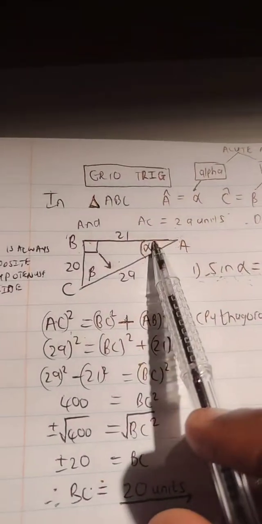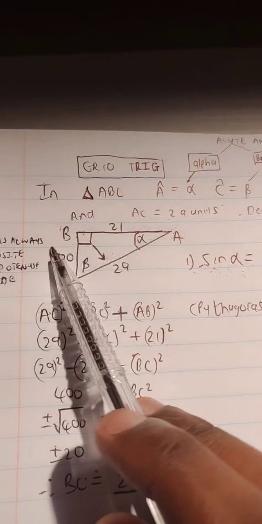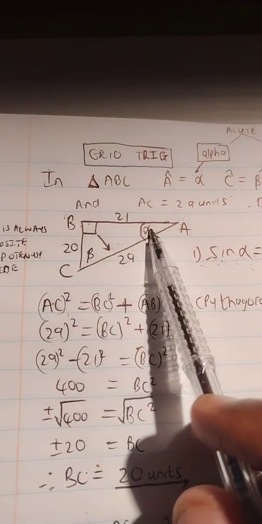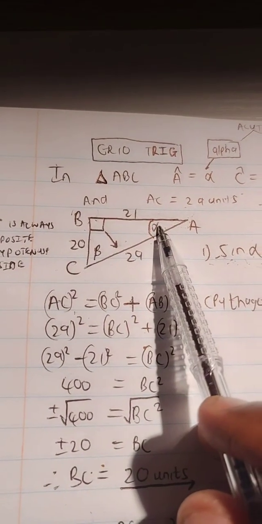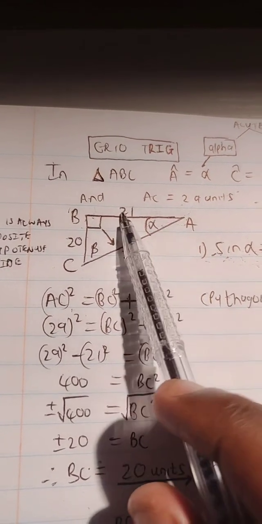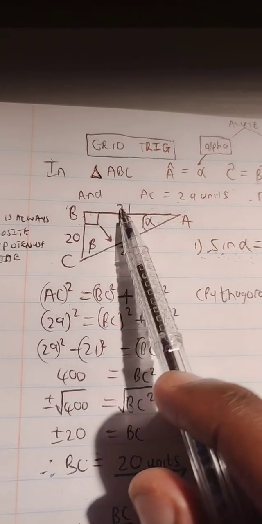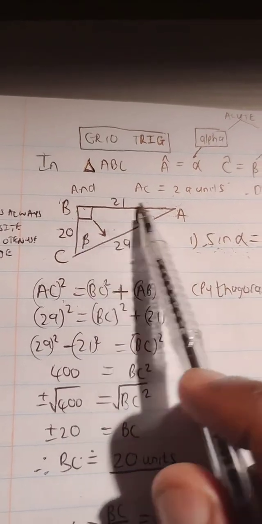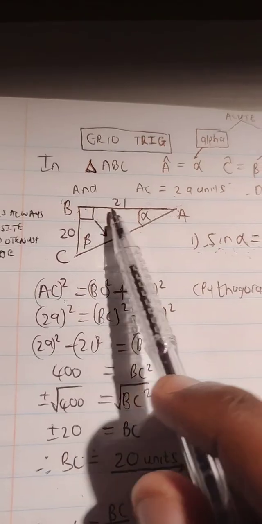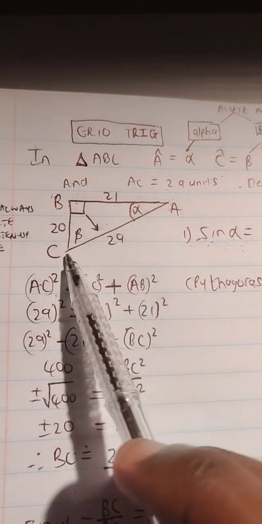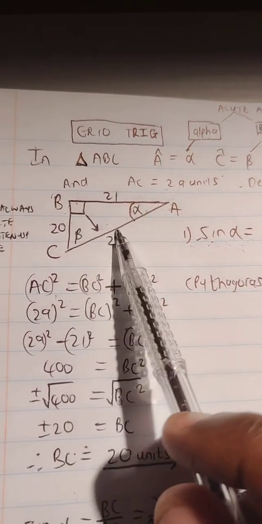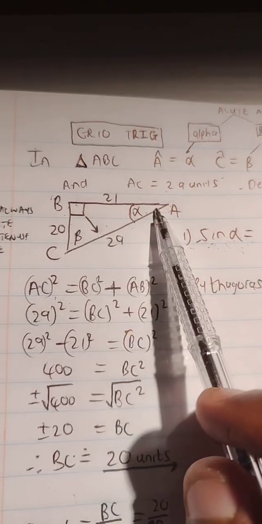Okay, so indeed, this is the opposite side. The word adjacent means the side that is next to the actual angle. So the side that is next to the angle is AB. Though you may think it's also AC, remember AC is defined as the hypotenuse side.